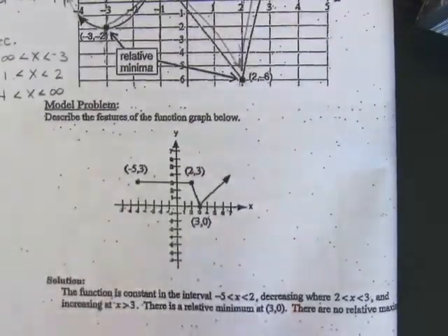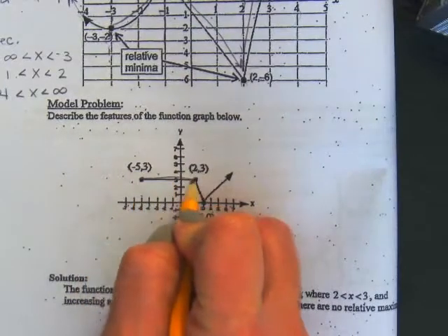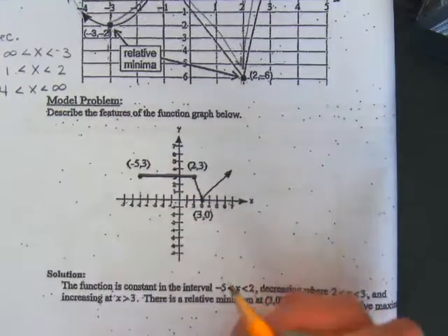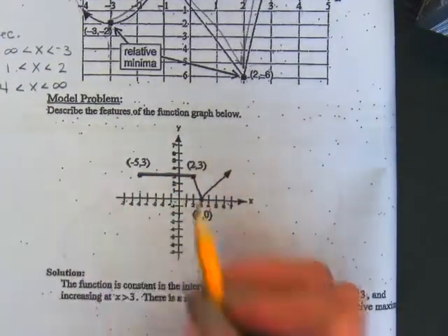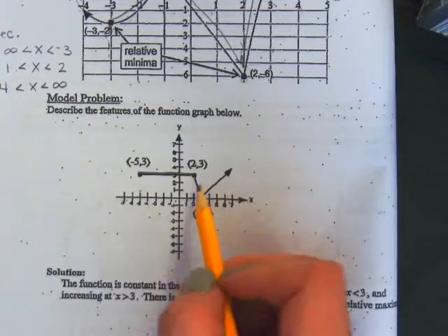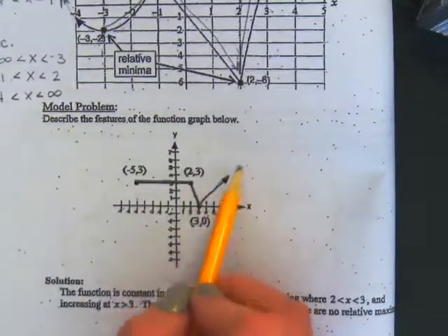Then we have a graph like this, where we have no slope here. It's not increasing or decreasing. This is called constant. This is where your function would be constant. Not increasing or decreasing, but constant. Then we have decreasing, increasing.